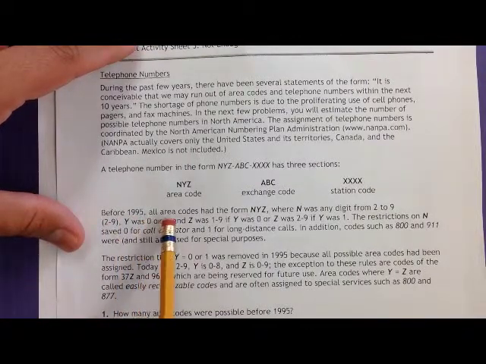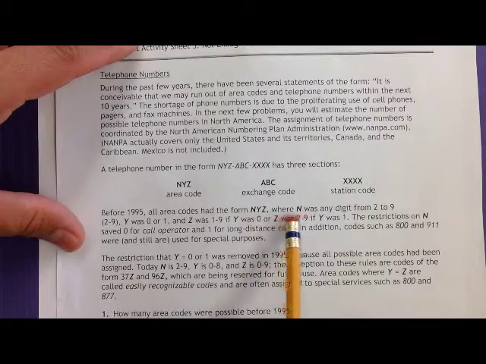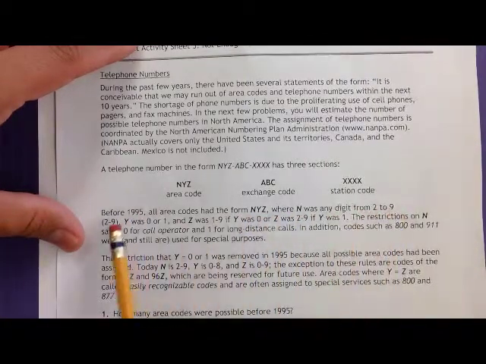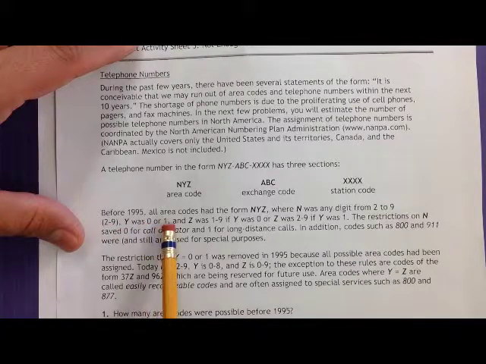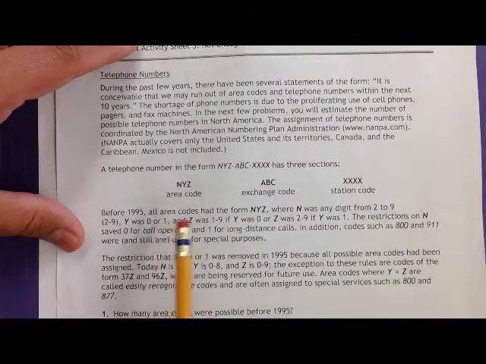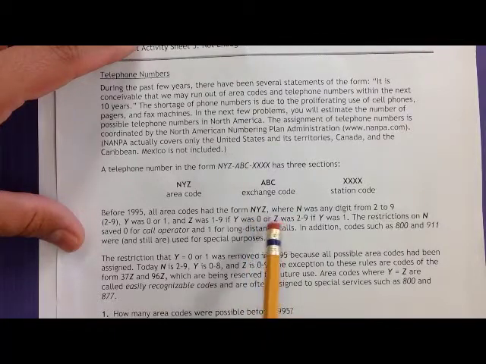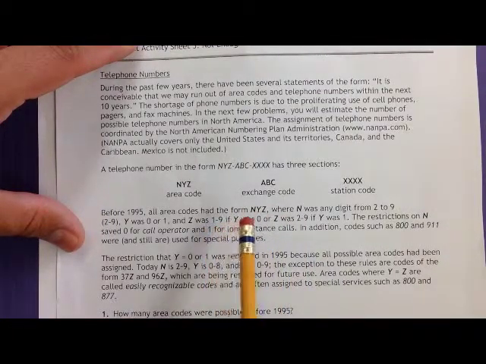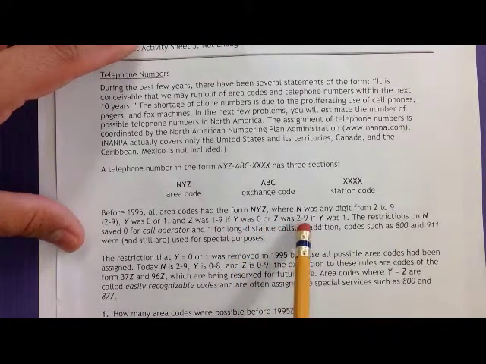Before 1995, all area codes had the form NYZ, where N was any digit from 2 to 9. Y was 0 or 1. If Y was 0, then Z could be 1 through 9. If Y was 1, then Z would be 2 through 9.